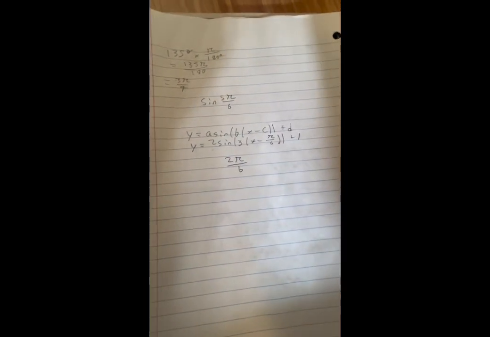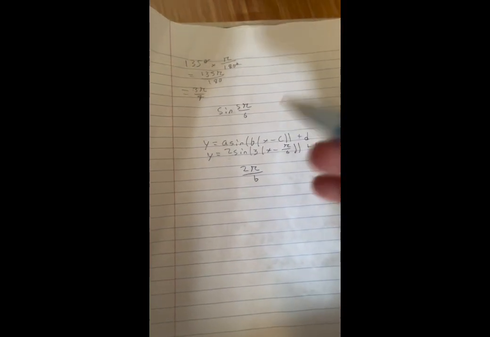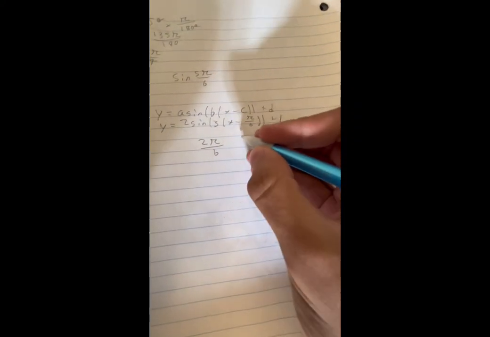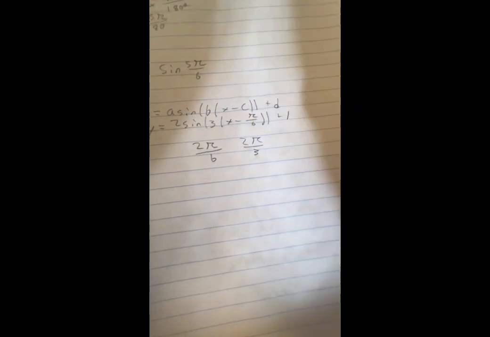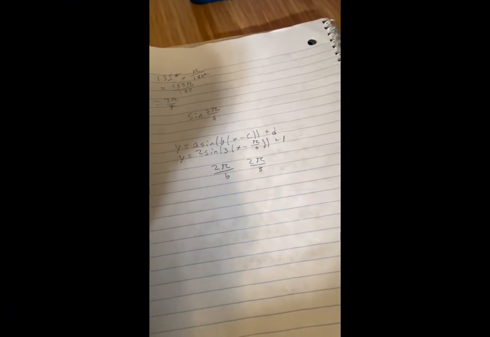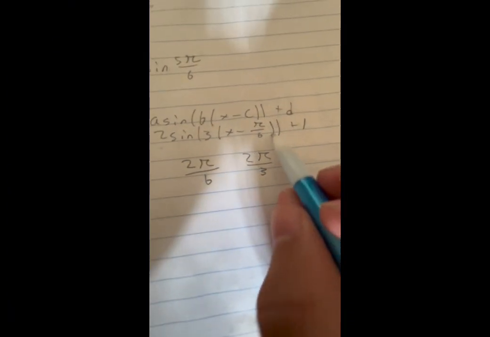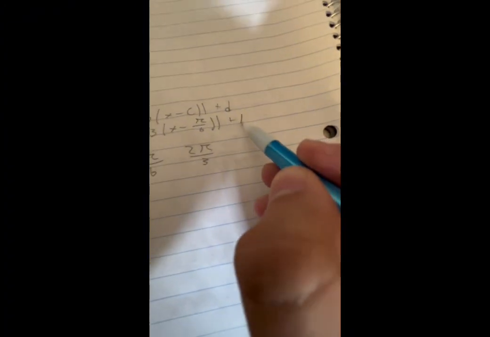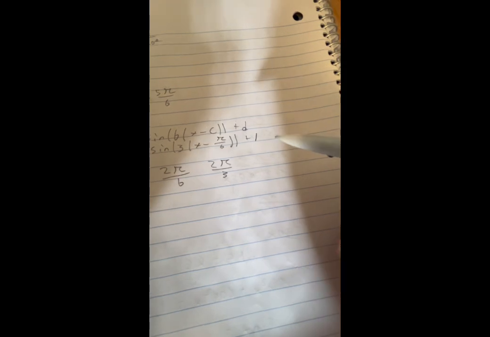2 pi is a full rotation, 360 degrees, so it gets back to the same point in 2 pi. That's the end of its period. So 2 pi over 3 would be our period in this equation. Then we have c, which is equal to pi over 6, so it's a shift right pi over 6 units. And our d is 1, so it's a shift up 1 unit in the graph.